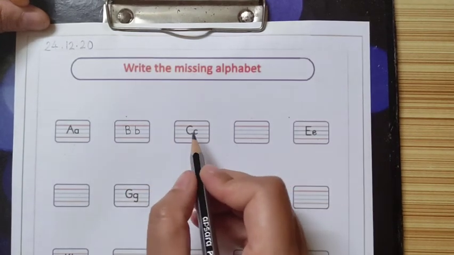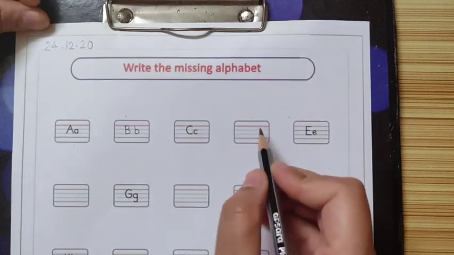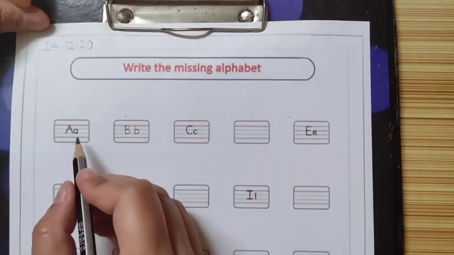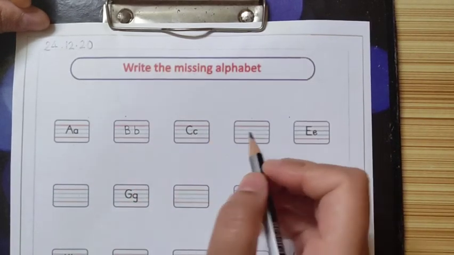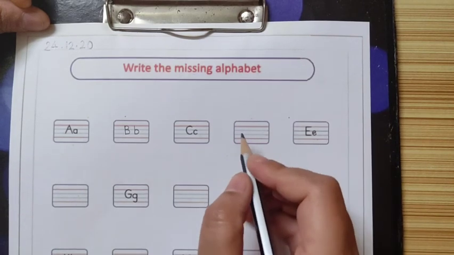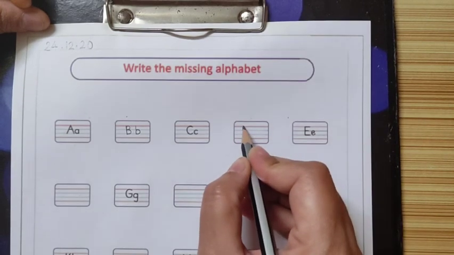Now, this is alphabet C. After alphabet C, which alphabet comes? A, B, C. Yes, alphabet D. So we will write here alphabet D.